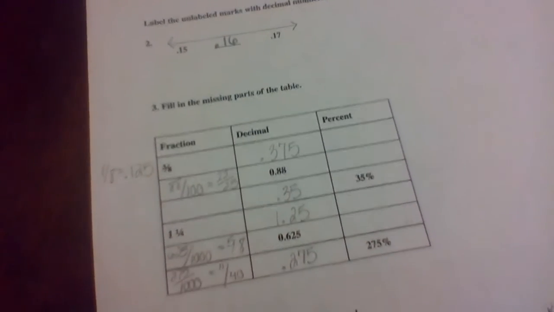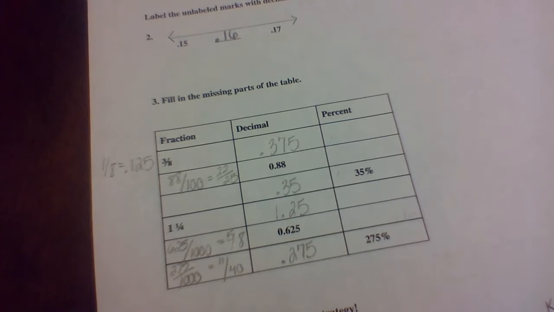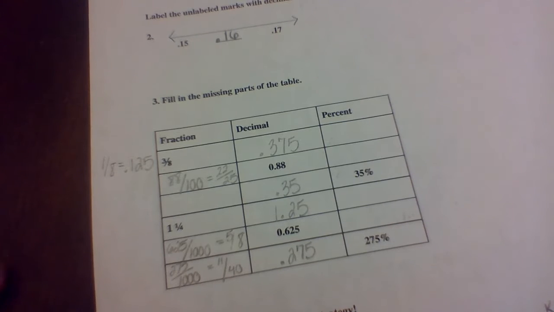We have fraction, decimal, and percents. So I went ahead and filled in some of these already to help us get started. For the first one, 3/8. Some of these fractions might look familiar too because we had to memorize them way back in the middle of the school year. And we have 1/8 is equal to 125 thousandths.